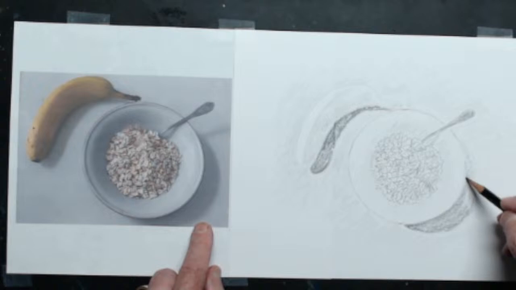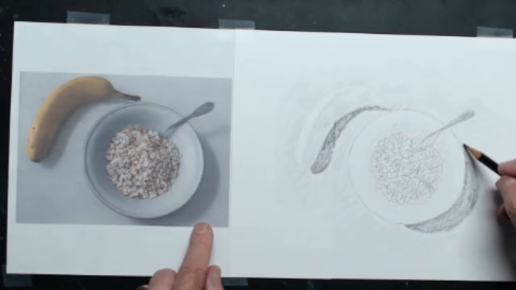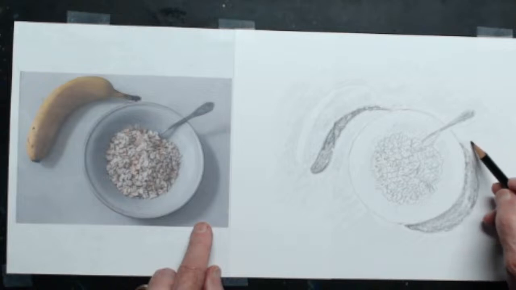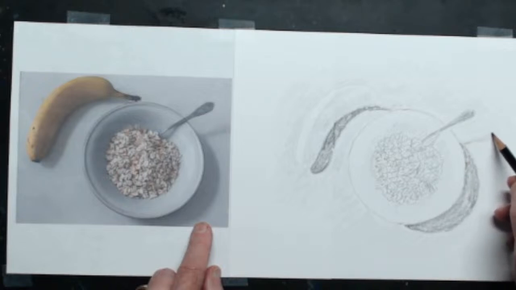So this dark section here is the form of the shadow around the lighter object. So that's one of the lessons learned tonight: to draw a shape and then have the form formed by the shadow pattern. And there's a shadow here from the spoon over here. It's not very dark. This is much lighter.